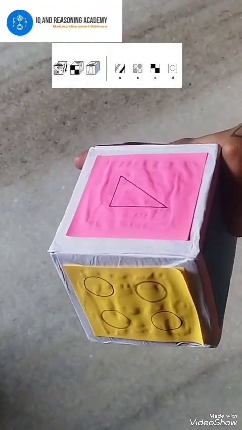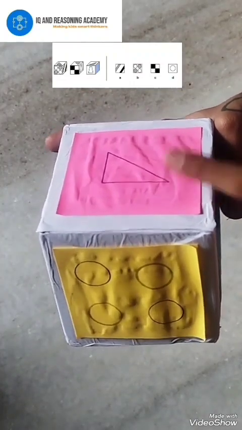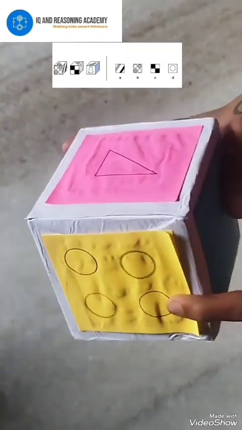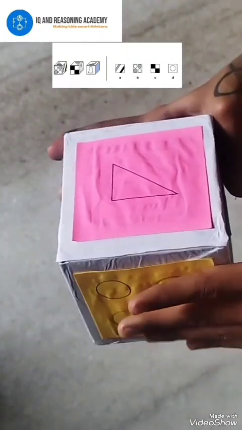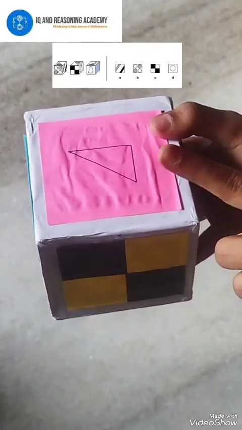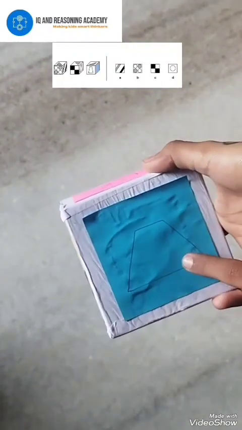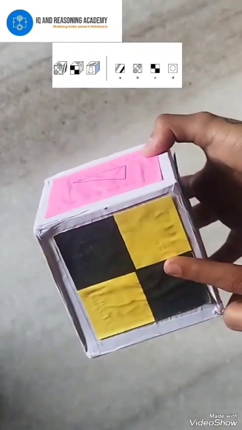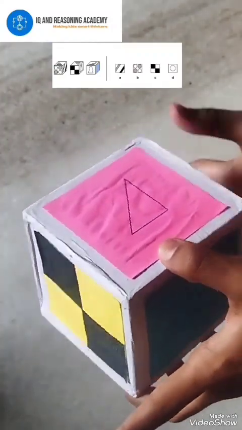Let's try to understand the second question that we have. The triangle is on the top, the four circles on the front, and on the right you have the lines. Now the next view is when you turn this cube in a clockwise manner, where the checkerboard is on the front, the triangle is again on the top, and on the right we have this quadrilateral shape. Now the third view that we have is this one.